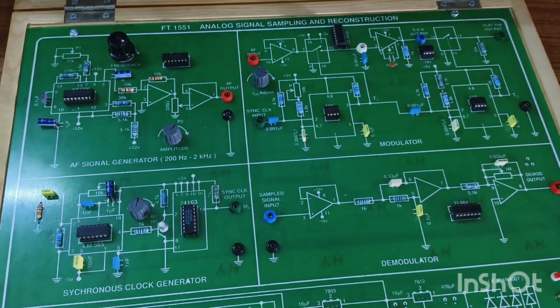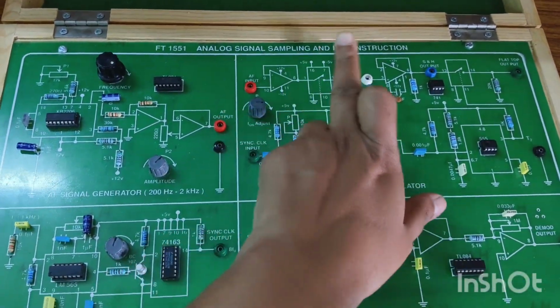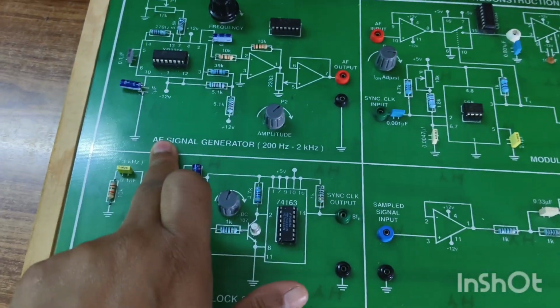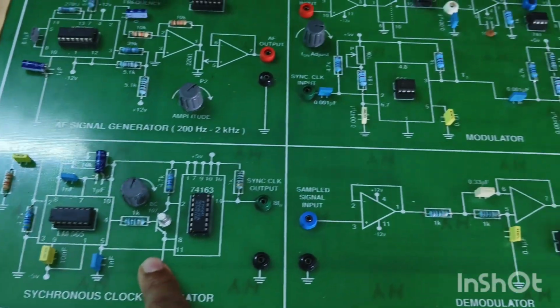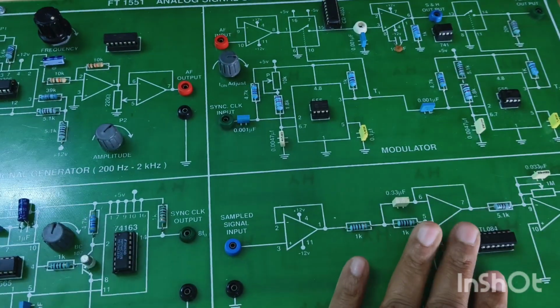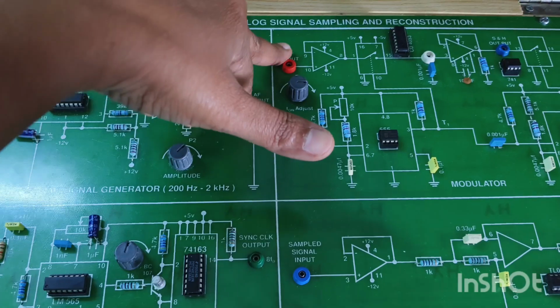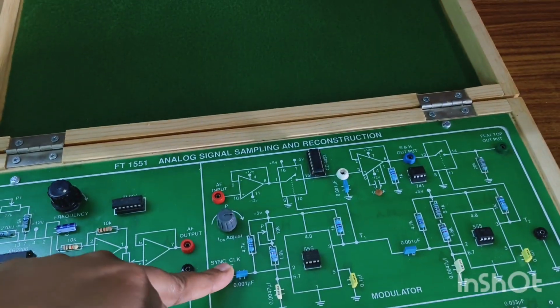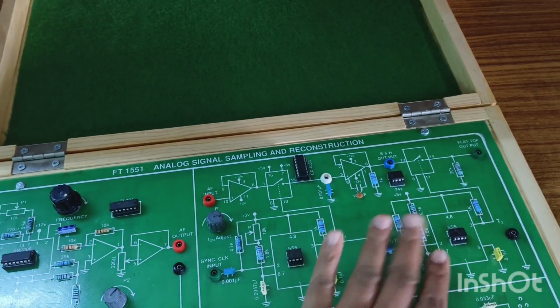Good morning to all. Now we will see analog signal sampling and reconstruction. Here we have the AF signal generator, synchronous clock generator, modulator and demodulator. This one we need to give as input here. This one we need to give as input here. Then we will get the modulator output.